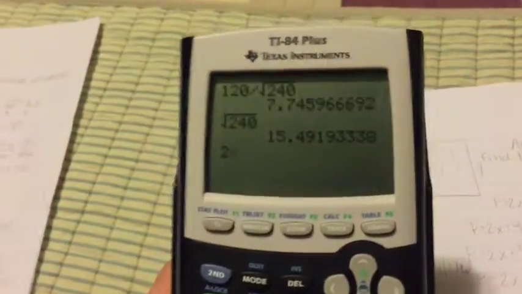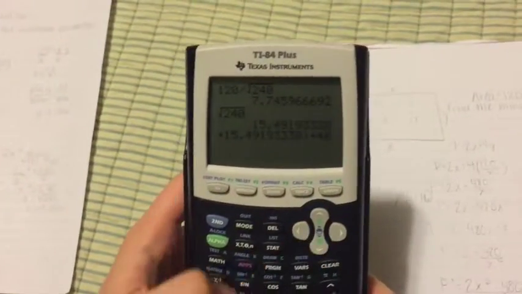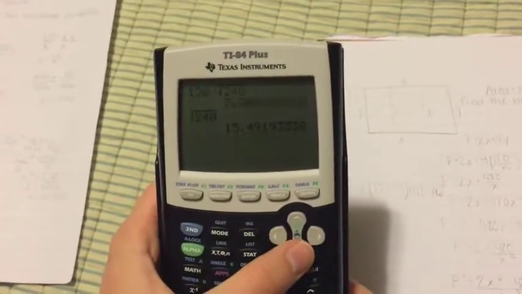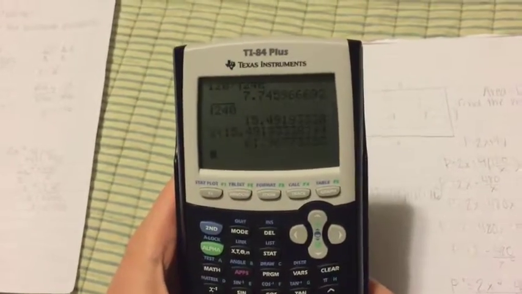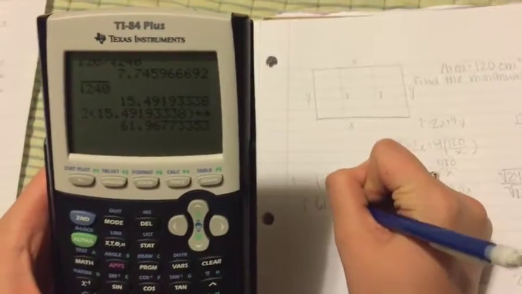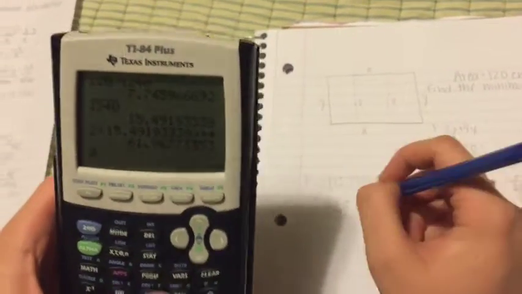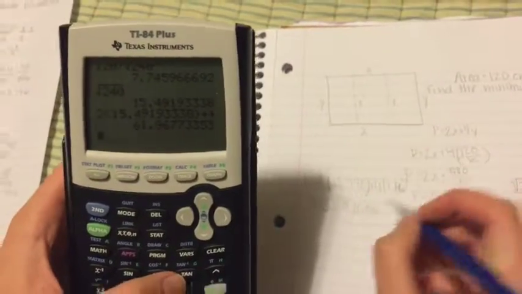So 2 times that right there, plus 4 times that number. So this is what we get for P. We get about 61.970 centimeters. Don't forget that.